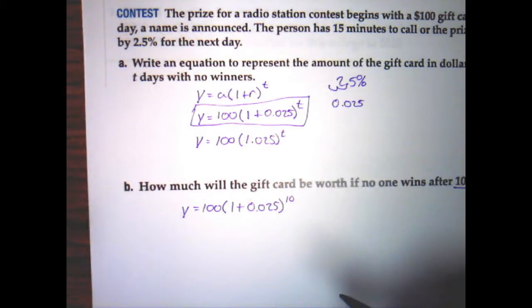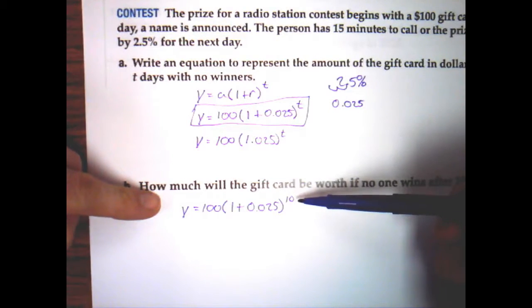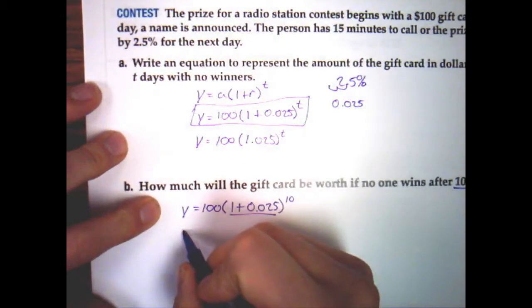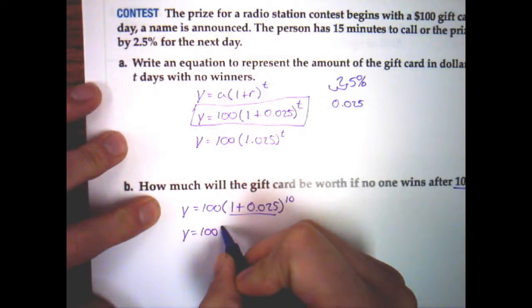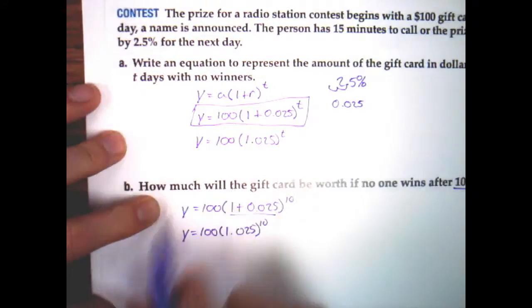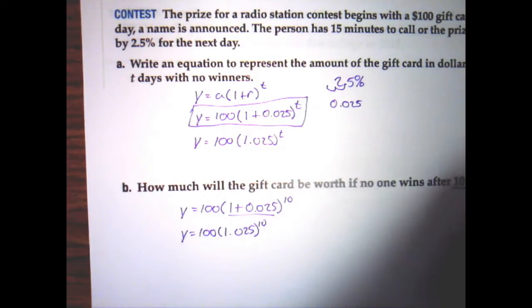Now you may see why some people want to simplify it like this, because when you start to plug in, your first step is going to be to add these two together anyway. Okay, so y equals 100 times 1.025 raised to the 10th. Now here, all I need to do is simplify my equation. So using my order of operations, I know I'm going to have to use that exponent first.